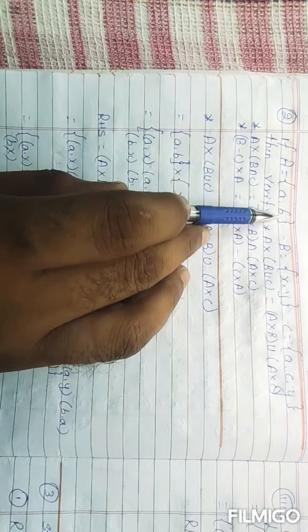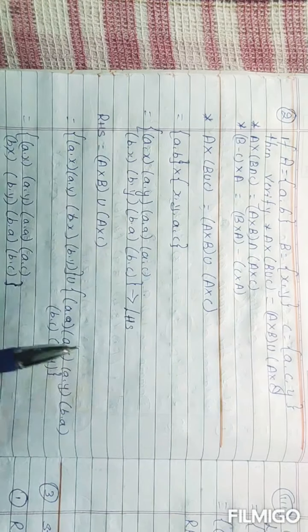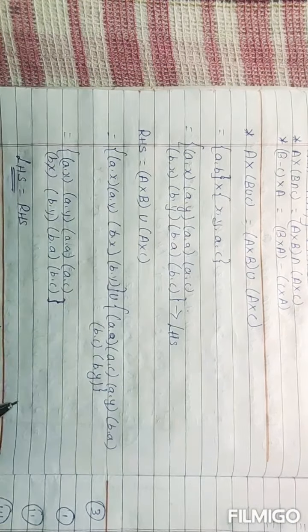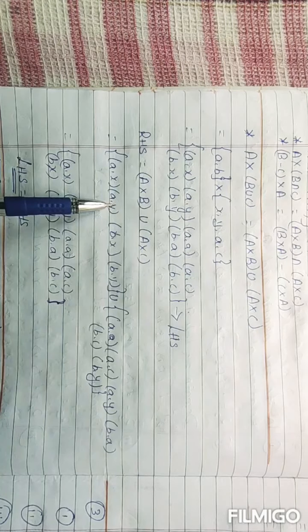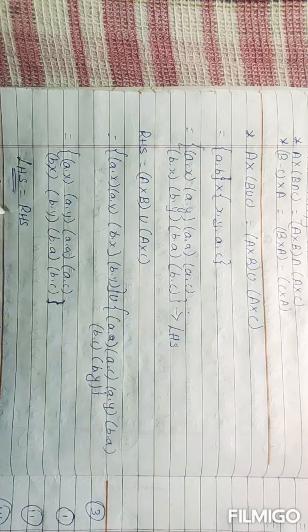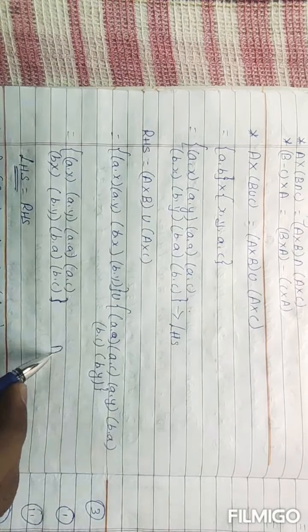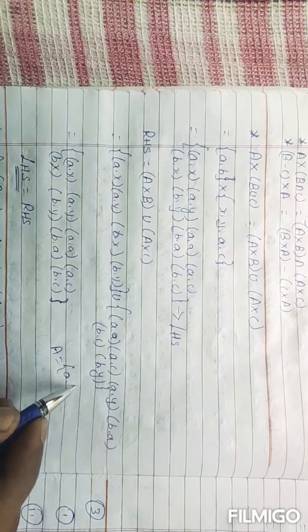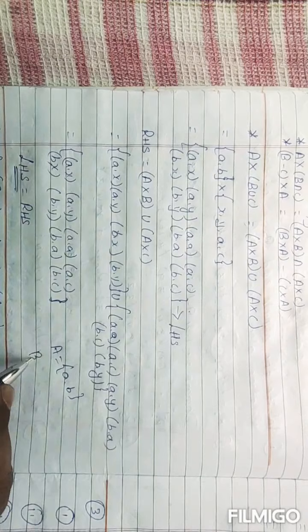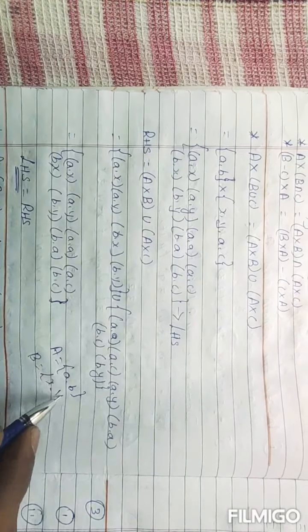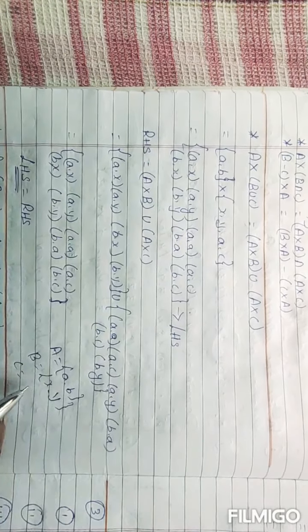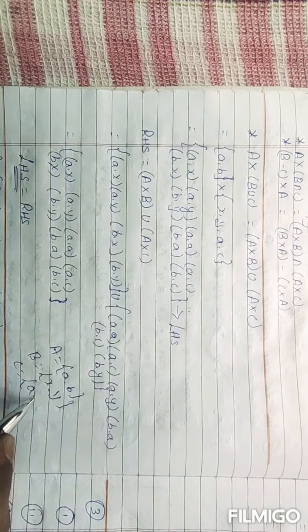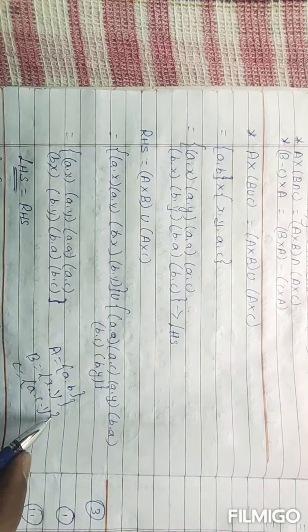A is {a, b}, B is {x, y}. When you find the cross product for that, you get (a,x), (a,y), (b,x), (b,y). C is {a, c, y}.